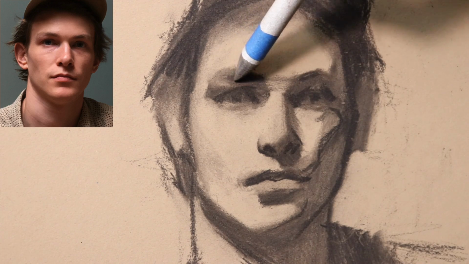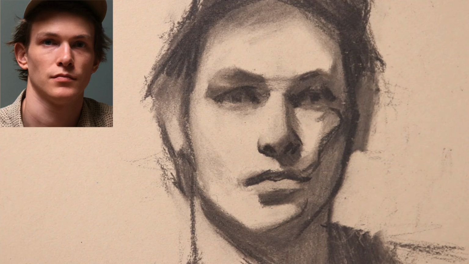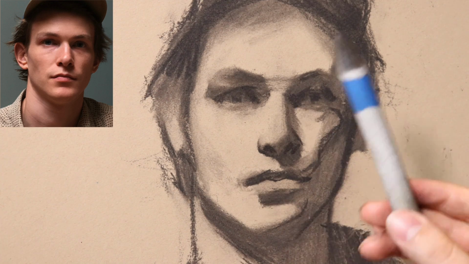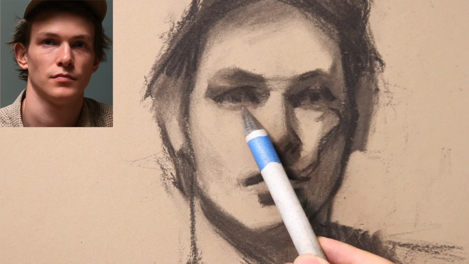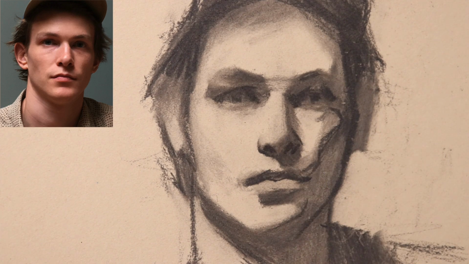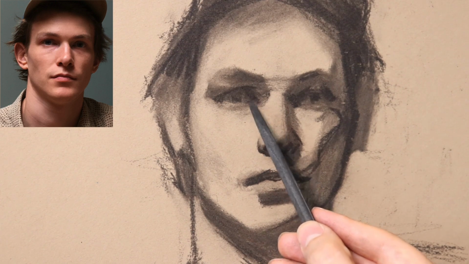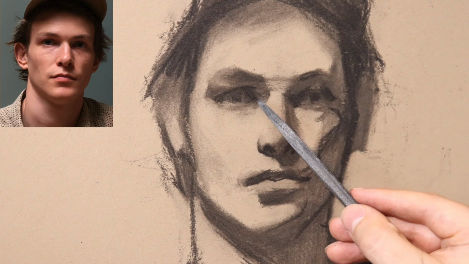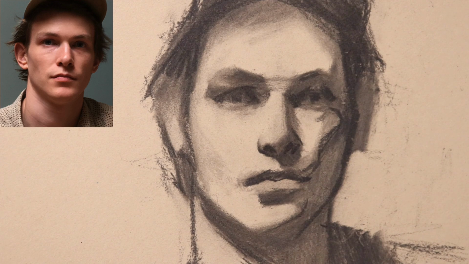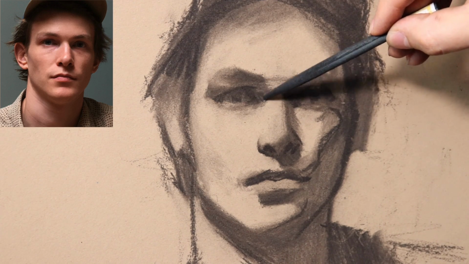One of the misconceptions, at least for me, I think it's a misconception with portrait, is to think that just because there's a lot of detail in something that it's very realistic or naturalistic. Sometimes less is more is very true when it comes to the naturalistic appearance of a portrait.